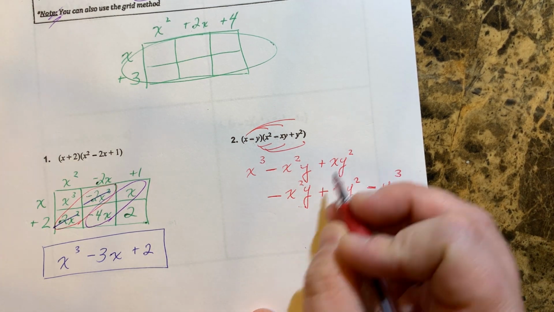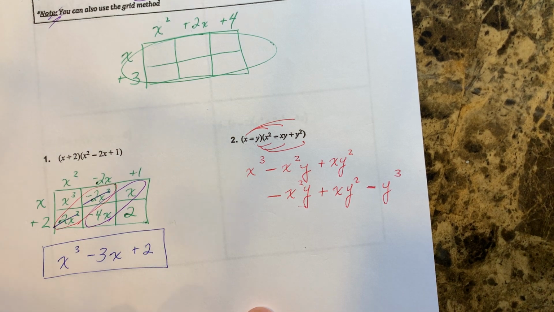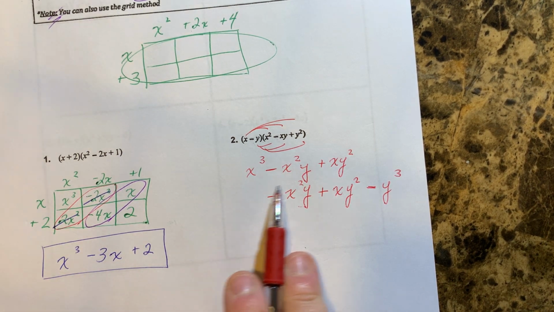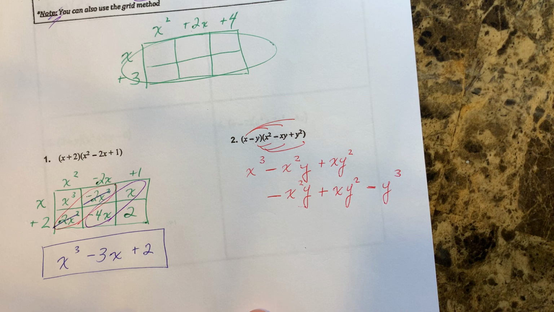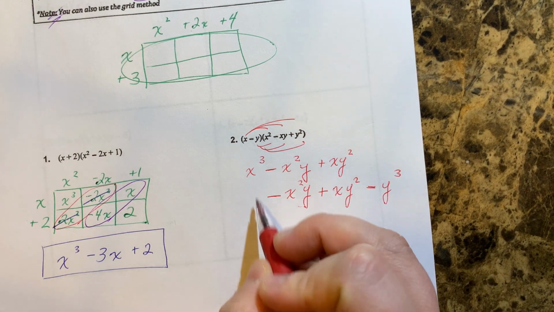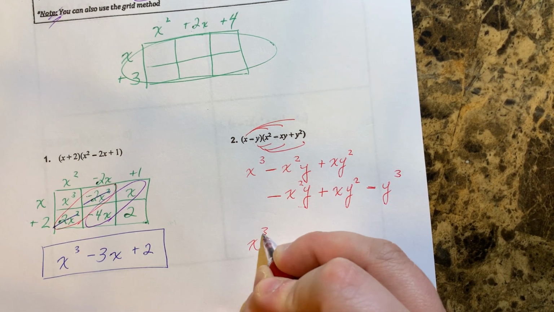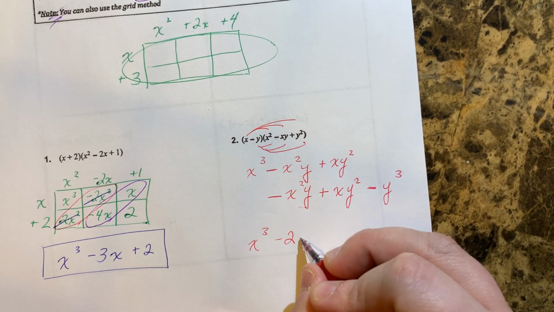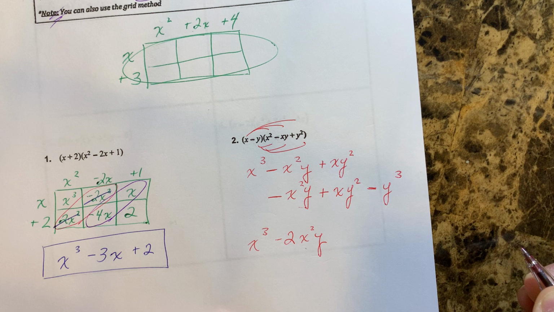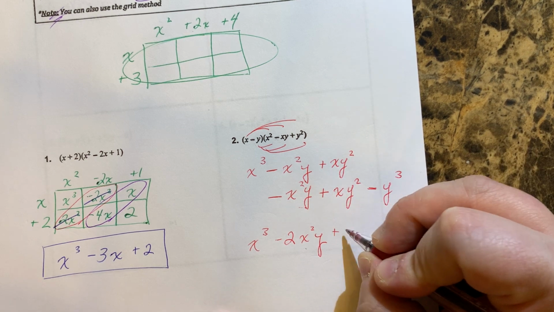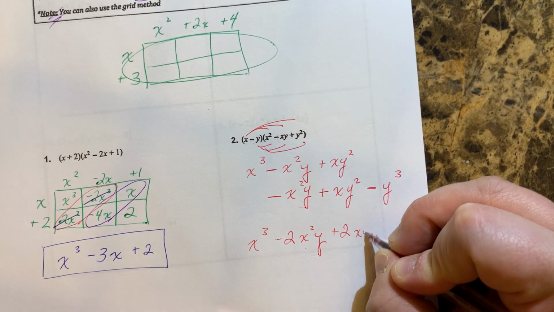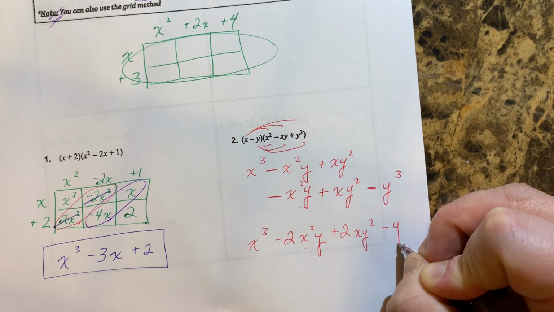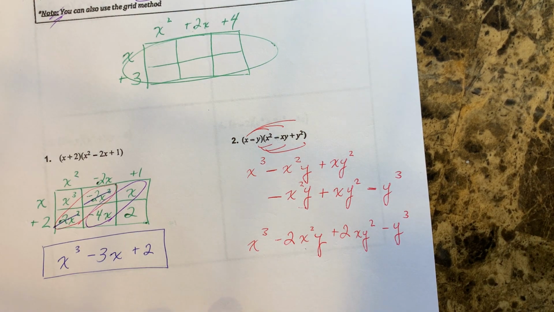So I have like terms lined up vertically again. You didn't have to do it vertically. You could have written this as one giant horizontal line of phrases, but that's okay. Either way, this is going to have an x cubed. The two negative ones combine to be negative 2 for a new coefficient for x squared y. The two positive ones become positive 2 when you combine like terms for xy squared. And we only had 1 minus y cubed.